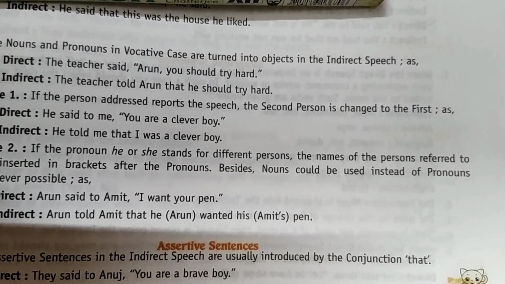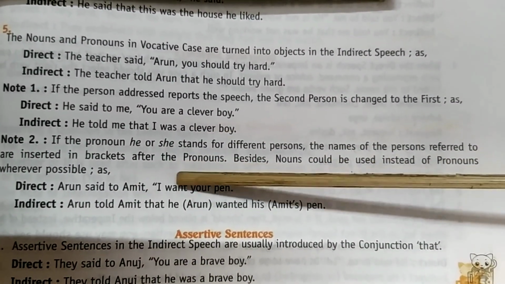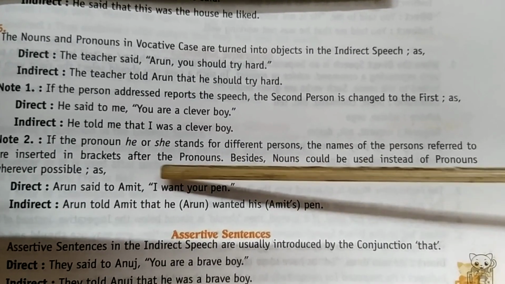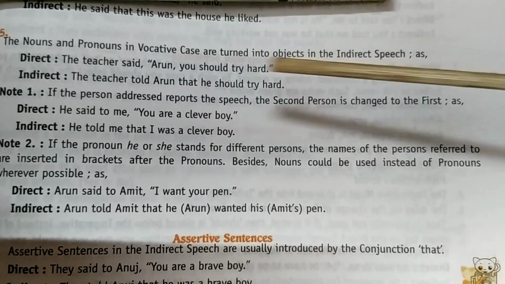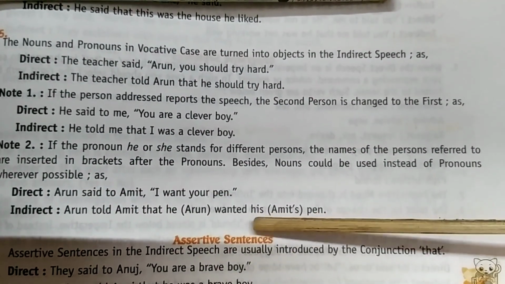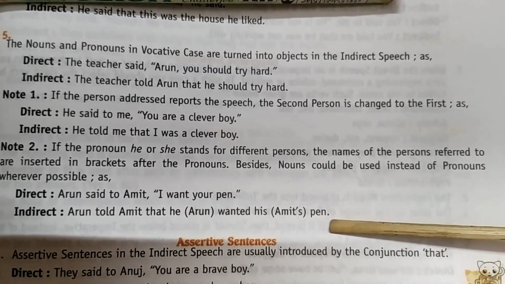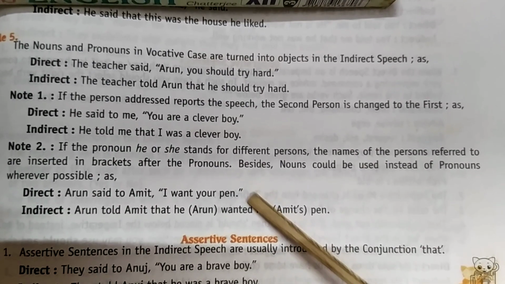Let us see how. Arun said to Amit, I want your pen. So who wants whose pen? I is Arun, your is Amit. So Arun told Amit that he, Arun, wanted his, Amit's pen. So this is the way you can solve this kind of question.